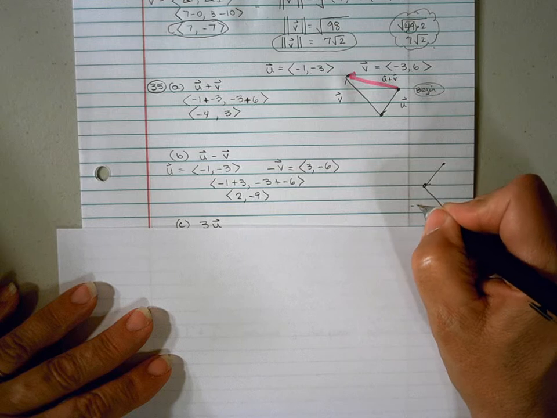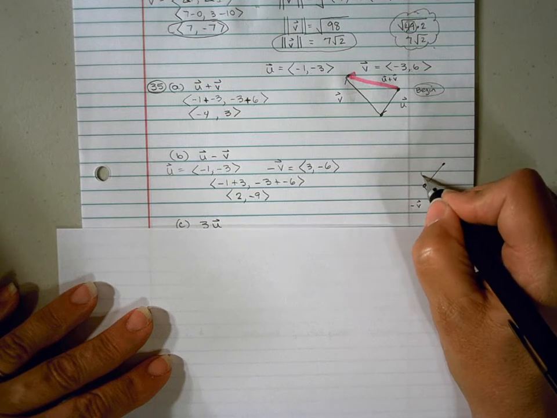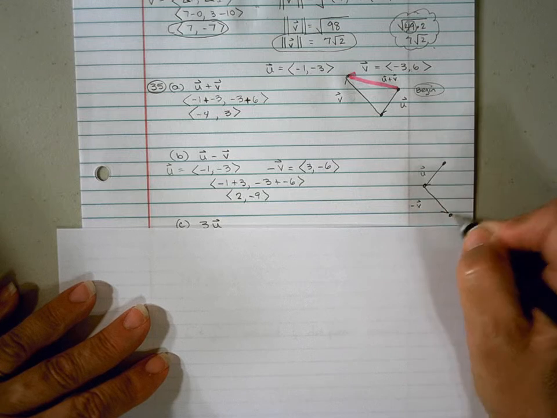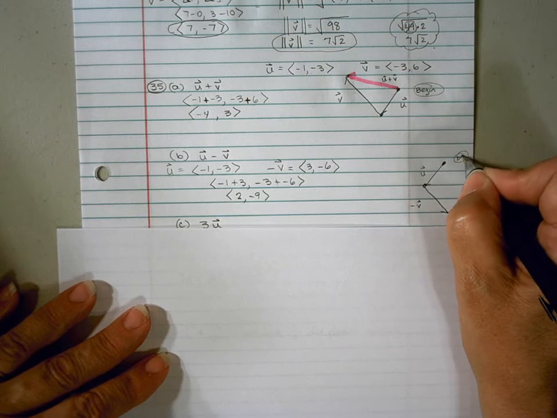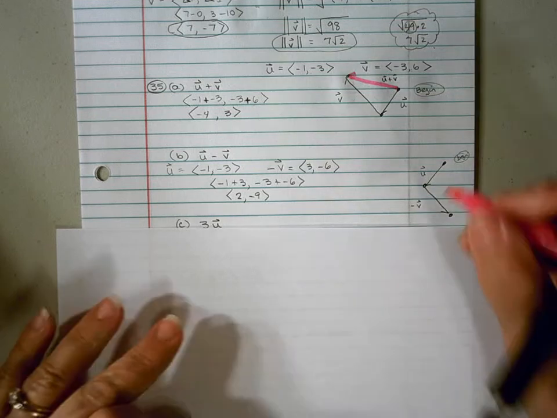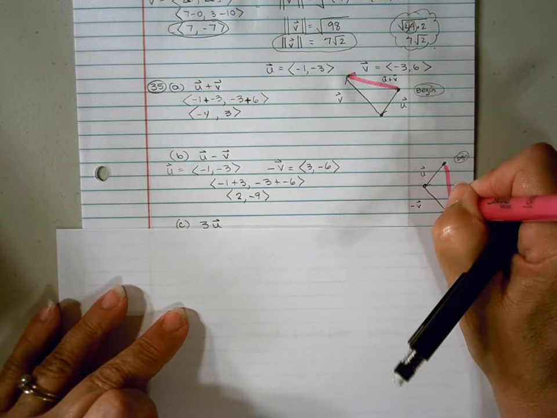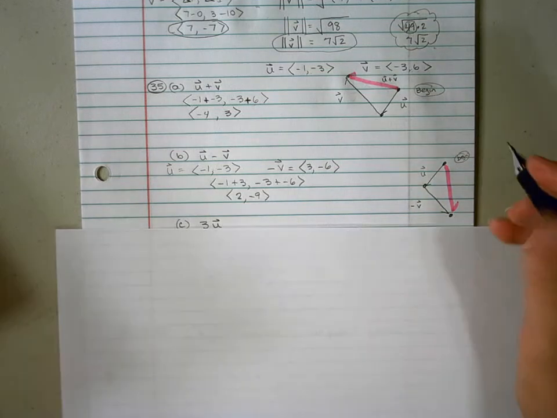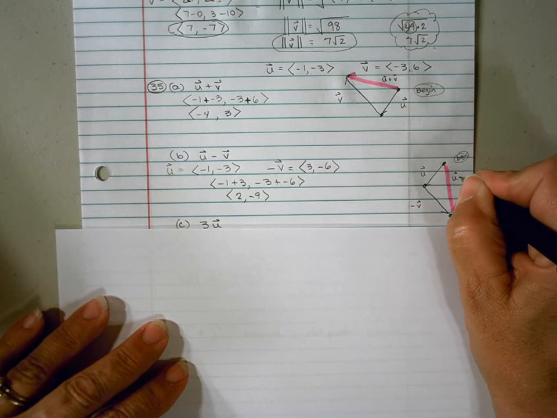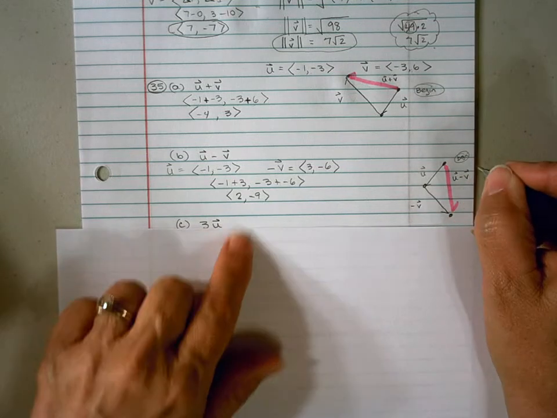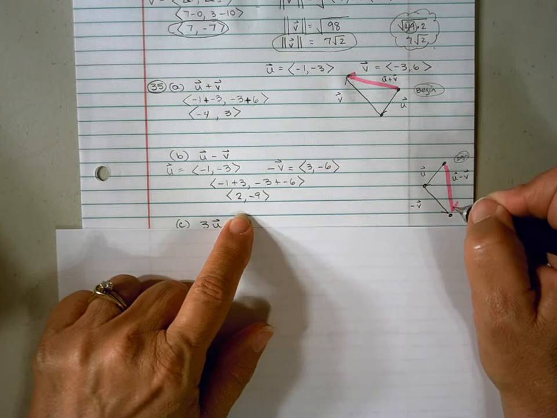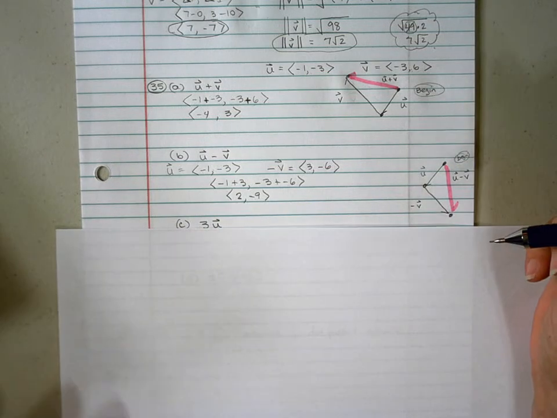So we'll call that -v, +u. Where did I actually begin this whole process? It was here. So I'm going to come from the beginning to the end, and that should be u minus v. Let's double check what we got here. Sure enough, we went to the right and we went down, so that looks like it matches.